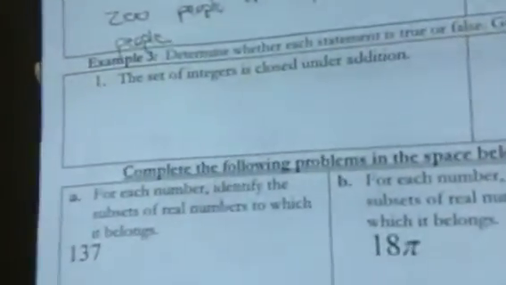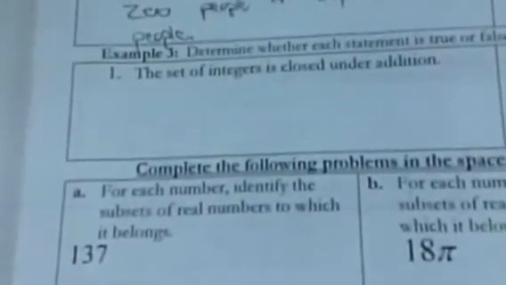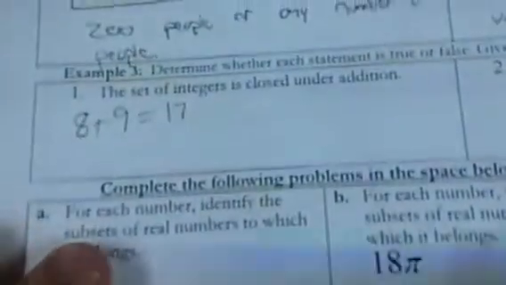Alright, we're just going to do one of these. It says 2. Determine whether each statement is true or false and give a counter example for false statements. We'll do the first one. The set of integers is closed under addition. So let's think of an integer. Let's go with 8. Let's think of another integer. Let's go with 9. 8 plus 9 is 17. Is that an integer? Absolutely.